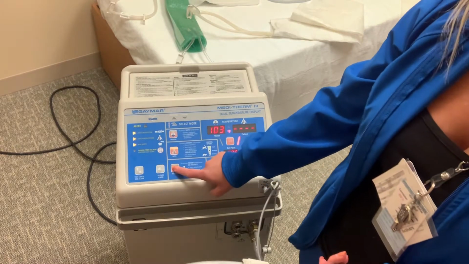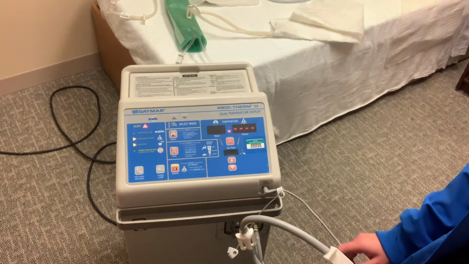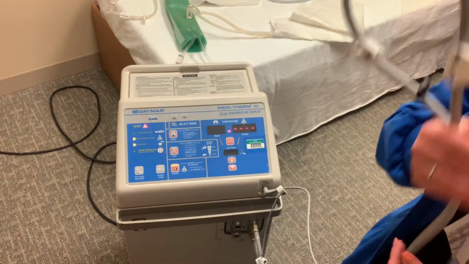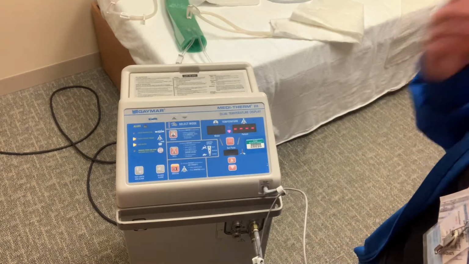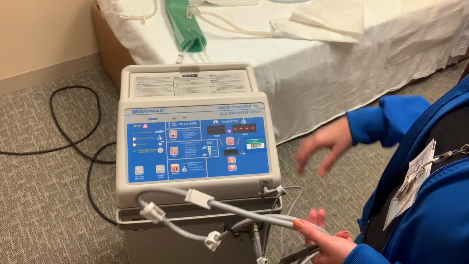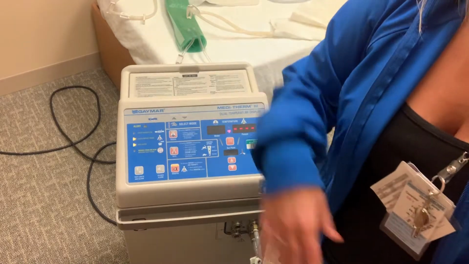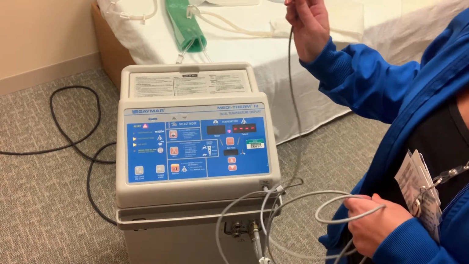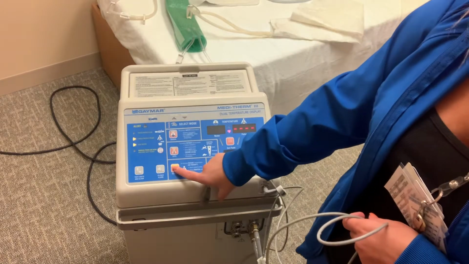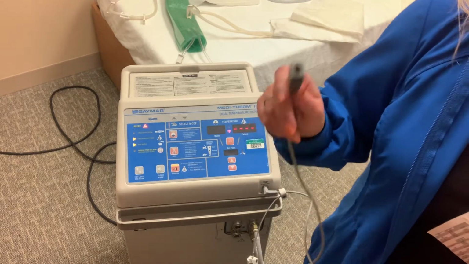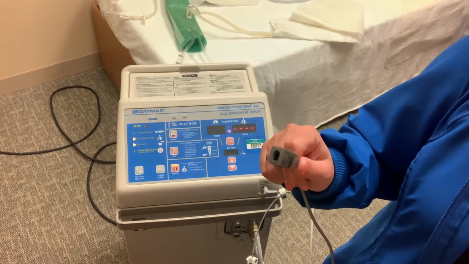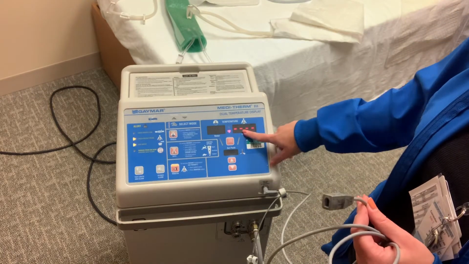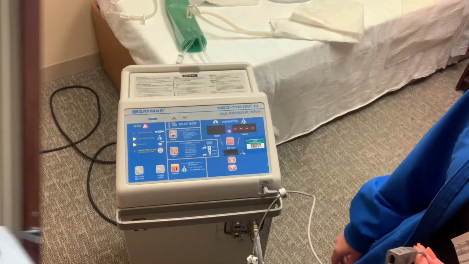Another option we have here is monitor. So this would be used if we just want to monitor the patient. Say they're cold, but they're not too cold, or they're warm, but they're not too warm. And we don't want to do the whole blankets. We're going to start with a bear hugger and kind of see if that helps. So you're going to go ahead and just press monitor and plug in either your Foley or your rectal esophageal probe into here, and it'll give you your patient's temperature right here.